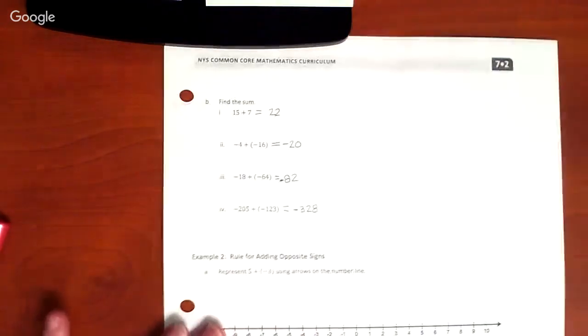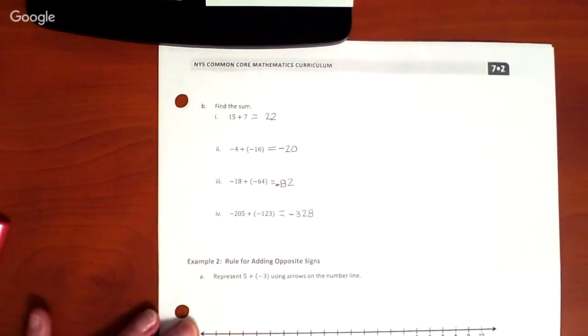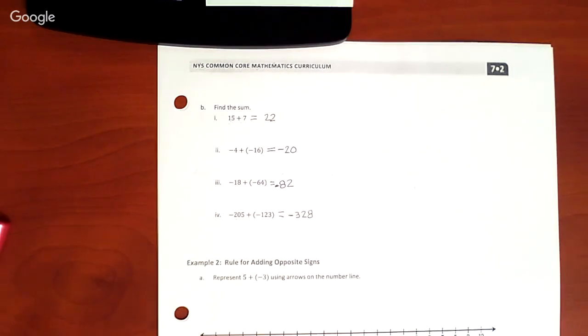So, oops, sorry, let me bring that up so you guys can see that. So that is our lesson for today. We'll continue this tomorrow with opposite signs.